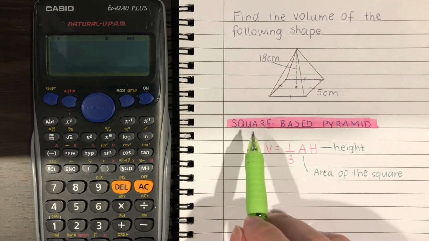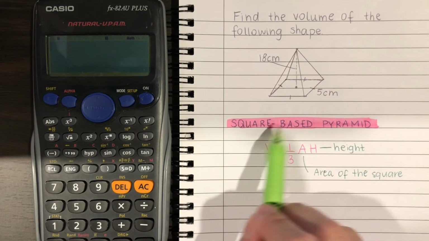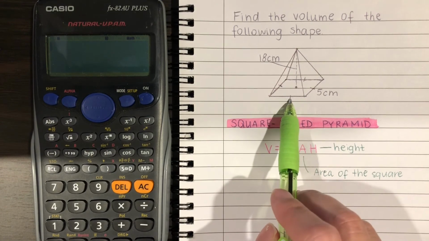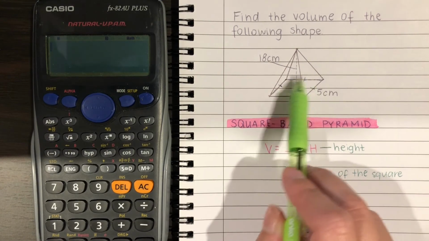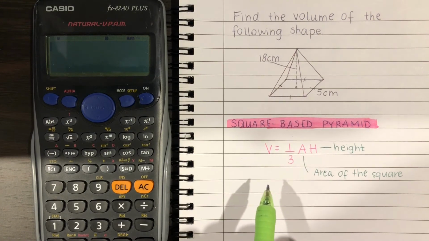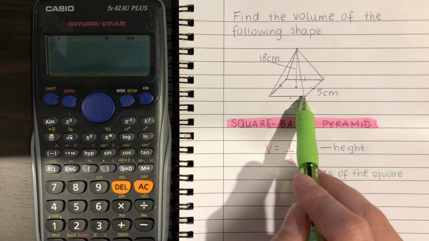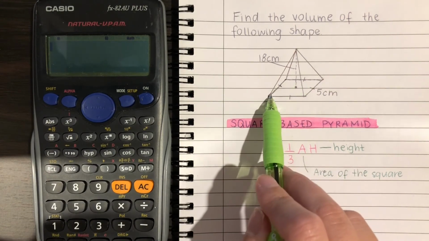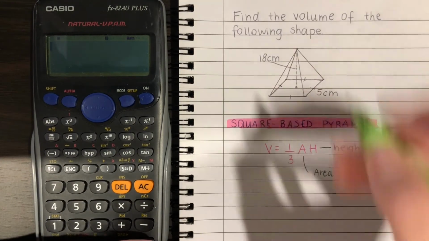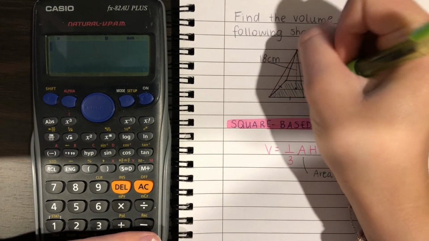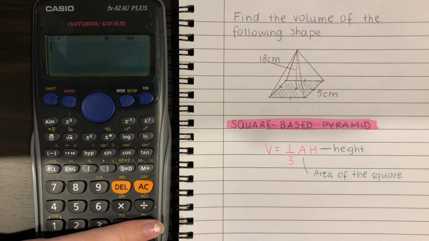Now, it's a square-based pyramid. If it's called a square-based pyramid, this shape down here is always going to be a square. And you can see that it's a square because these dashed lines are in each one of its lengths. So that means that this is 5 centimeters, that's 5 centimeters, that's 5 centimeters, and that is 5 centimeters. So the capital A refers to the area of that.